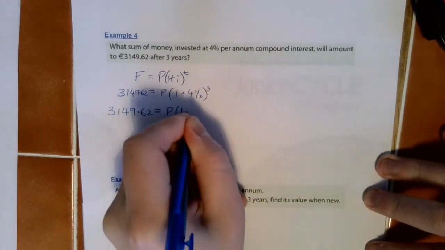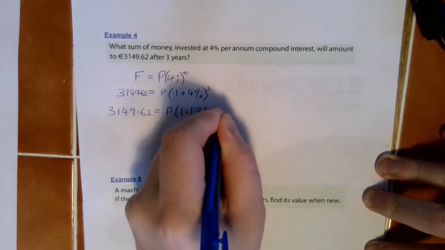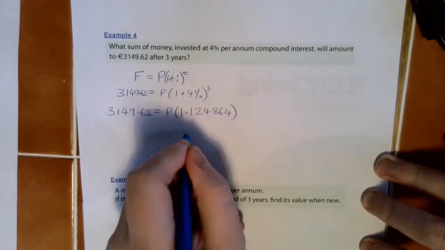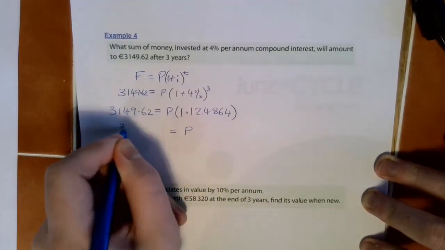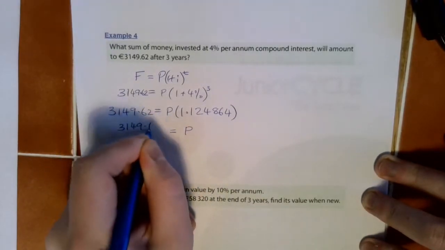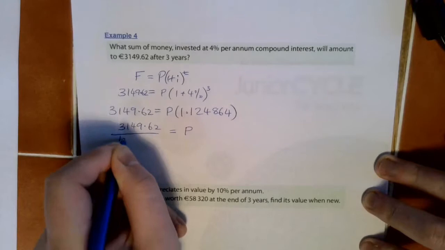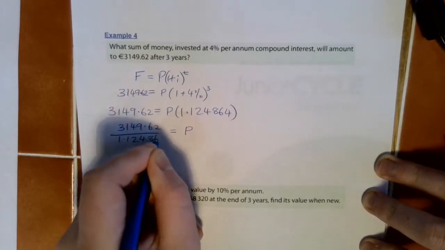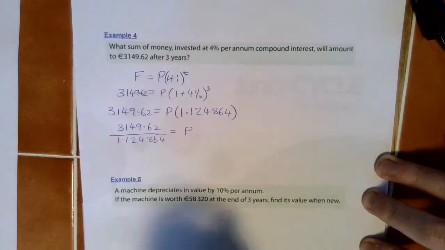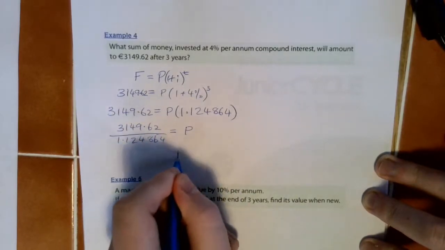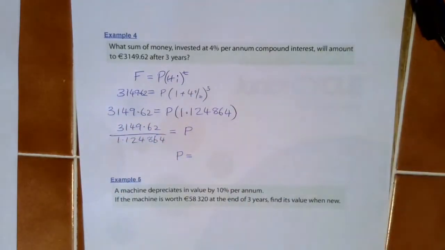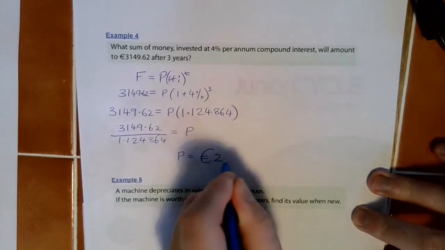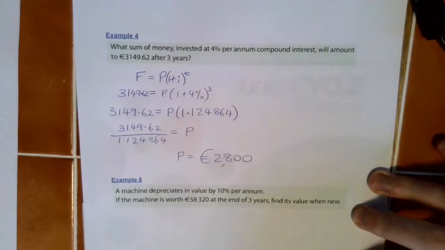Which simplifies to 1.124864, and then you would divide by that number on both sides. So P would be equal to 3,449.62 divided by all of that number. Now you don't have to keep every single decimal place, but the more decimal places you keep at the start, the more accurate your answer is going to be. So P originally is equal to €2,800.